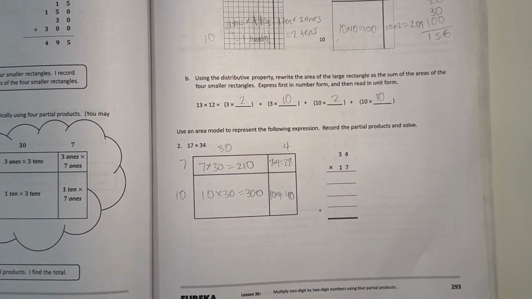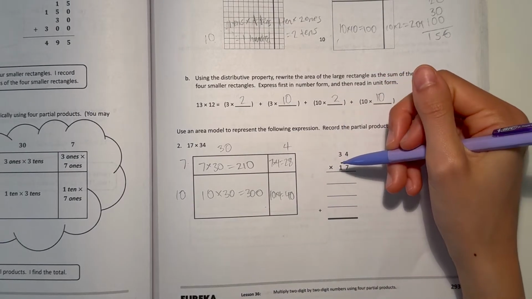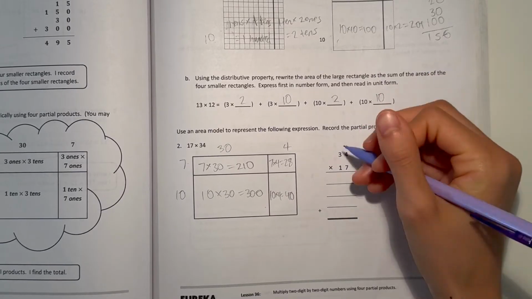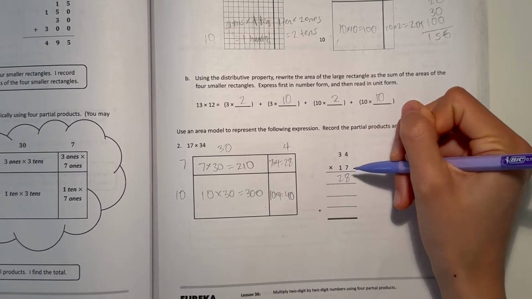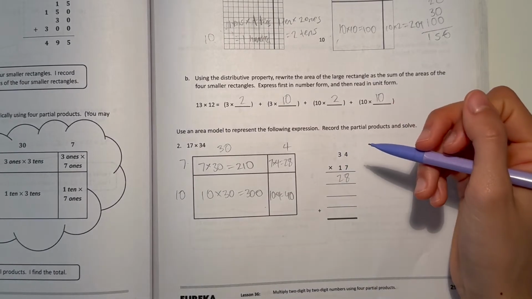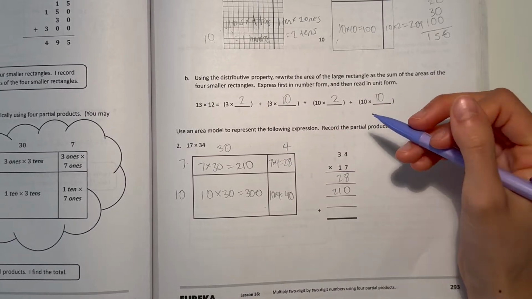Alright, so now our partial products, 34 times 17. First we look at 7 ones and 4 ones. 7 times 4 is 28. And then now we look at 7 ones times 3 tens. And that will be 210, just like we did in our area model.